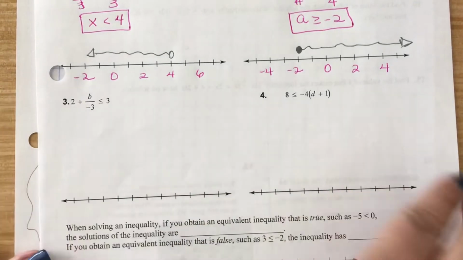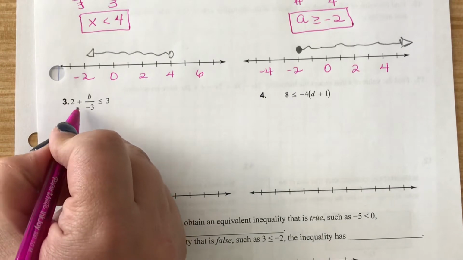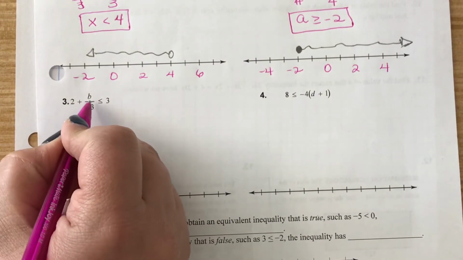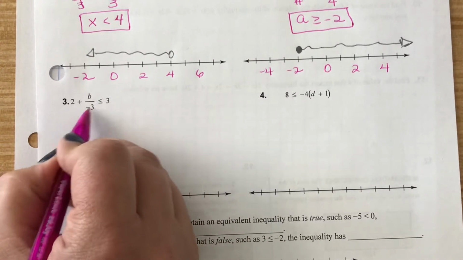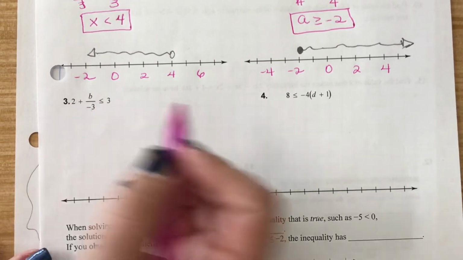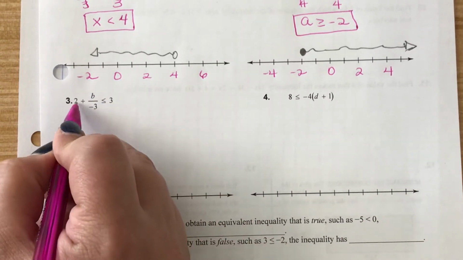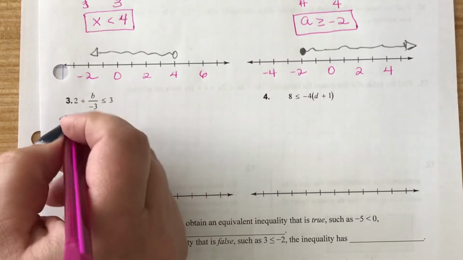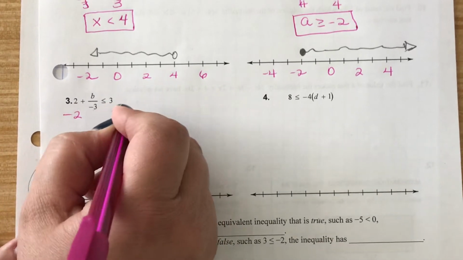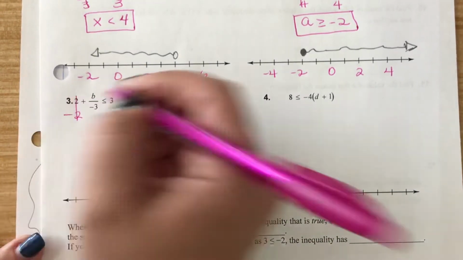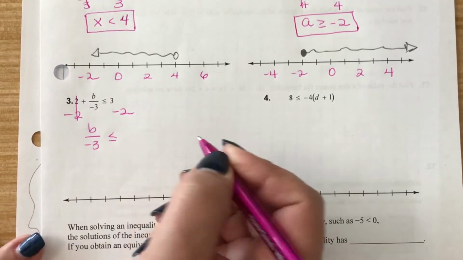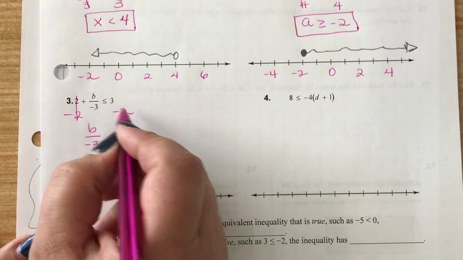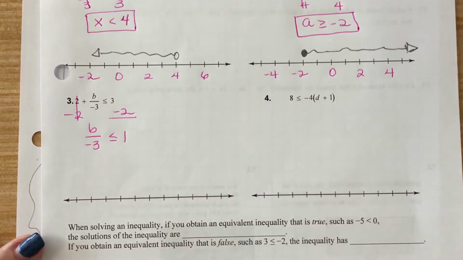On number 3, we are going to check to make sure it's simplified, right? We're doing b divided by -3 plus 2, and on the other side it's just a 3. So no like terms, no grouping symbols. We don't have b's on both sides, so we're still okay. We'll start off by eliminating the addition or subtraction, so we'll get rid of this +2 with a -2 on both sides. And that leaves me with b divided by -3 is less than or equal to. And on the other side, when I combine a 3 and a -2, signs are different, so I find the difference and I just get a 1.